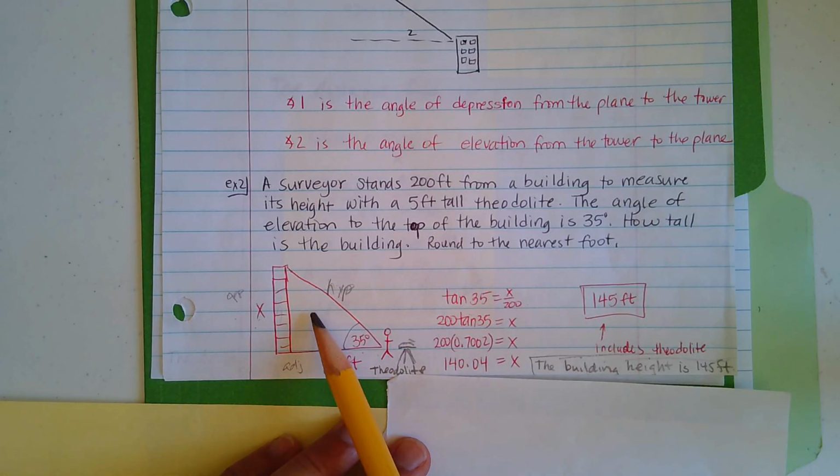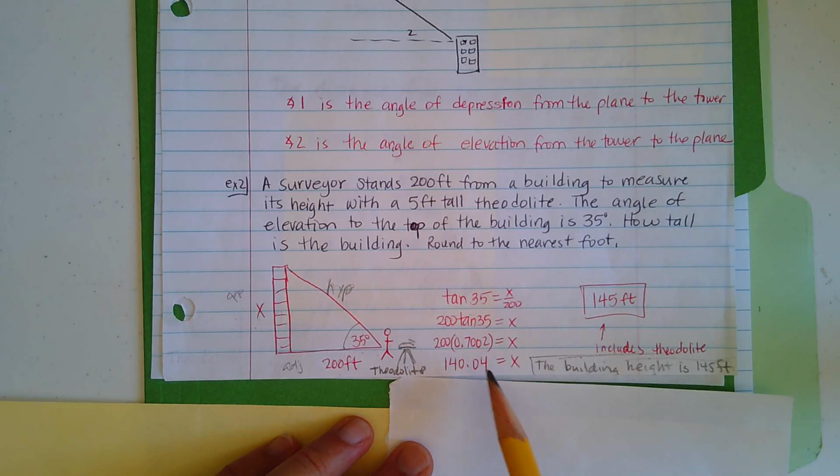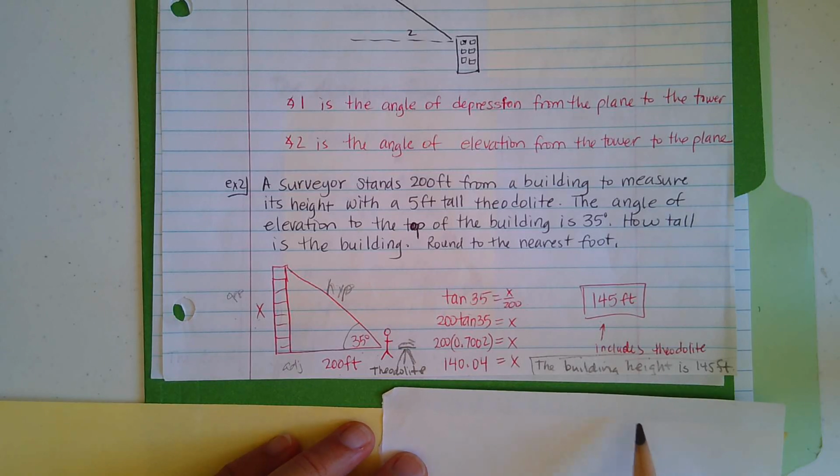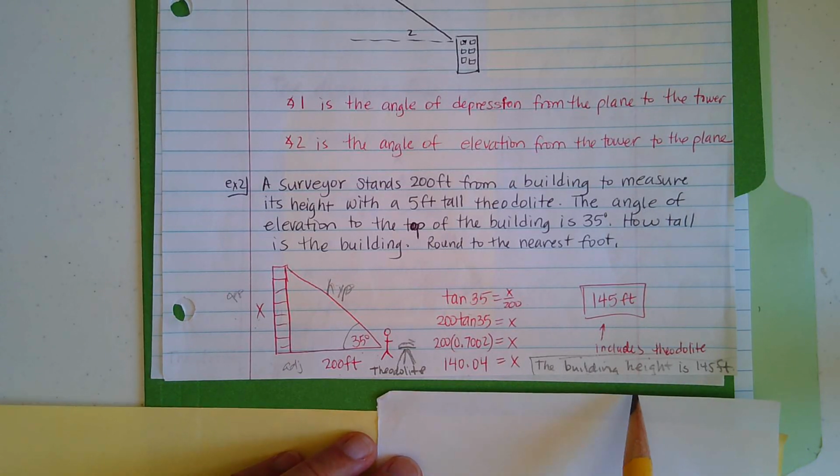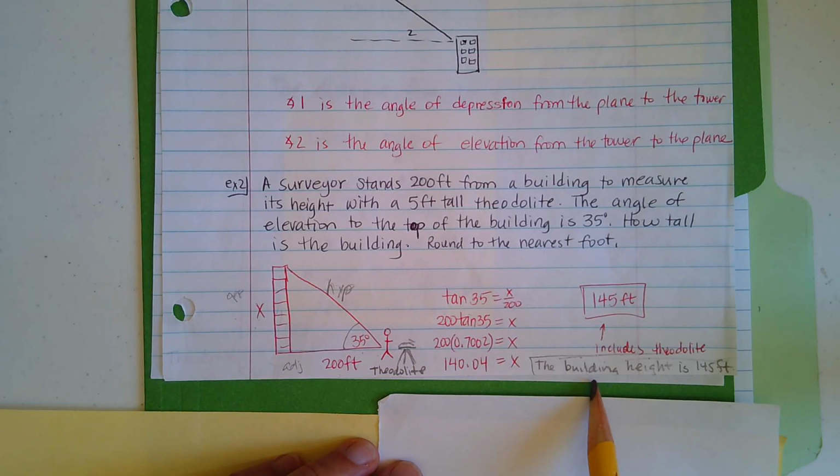Now remember, that's the height of the building, but we have to take into consideration the height of the theodolite, which is 5 feet. So 140 plus 5 is 145 feet. Make sure you write your answer in a complete sentence. The building height is 145 feet. We are done. Again, it's a 1-point deduction if you do not state this in a complete sentence.